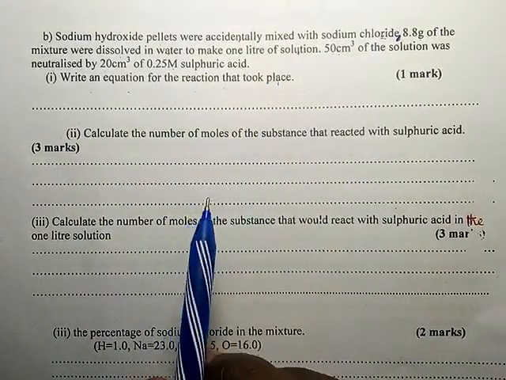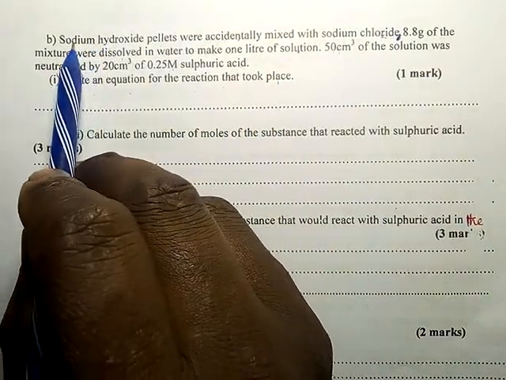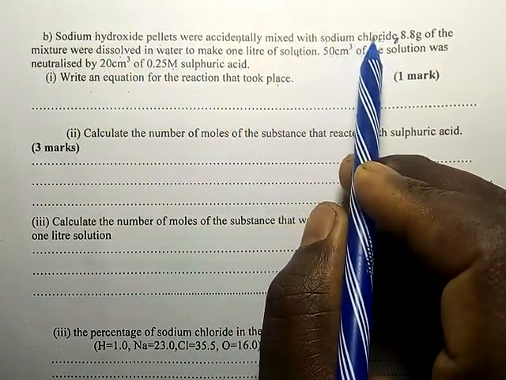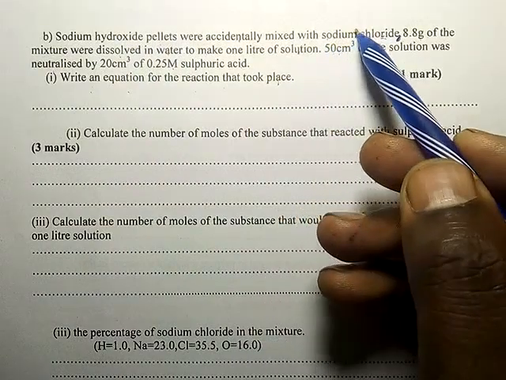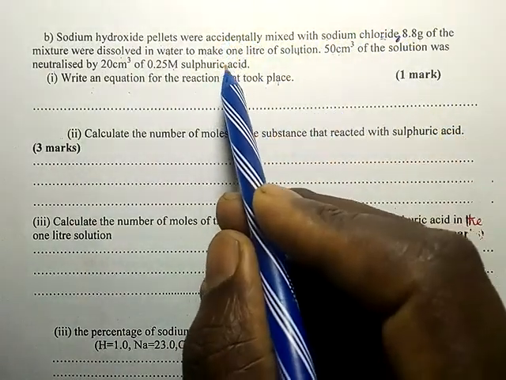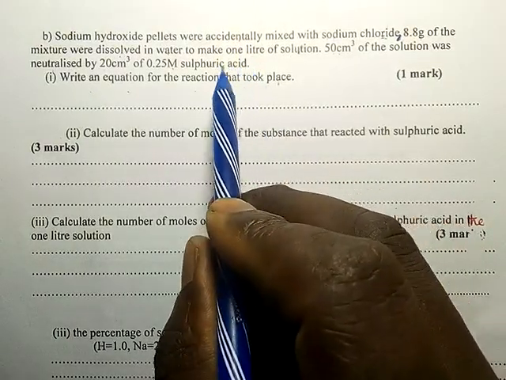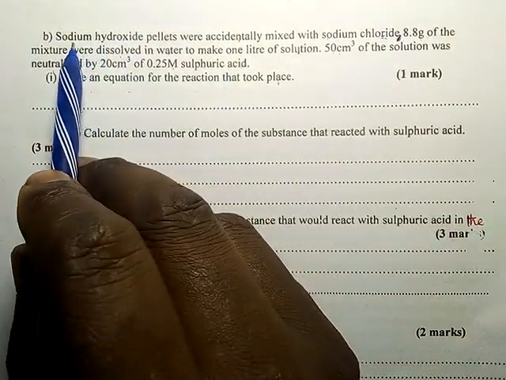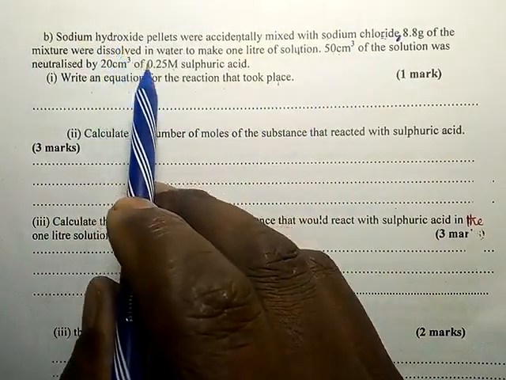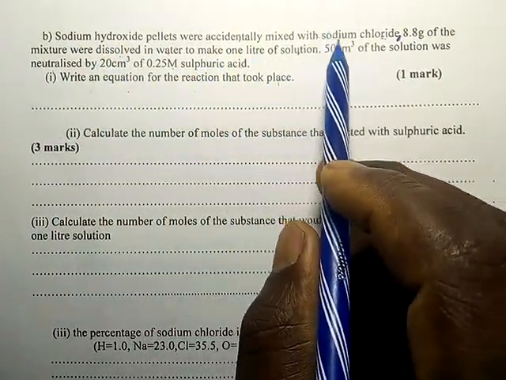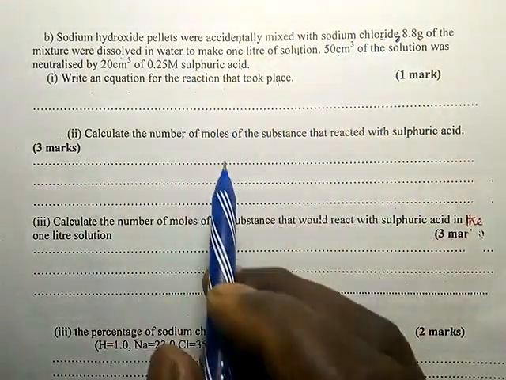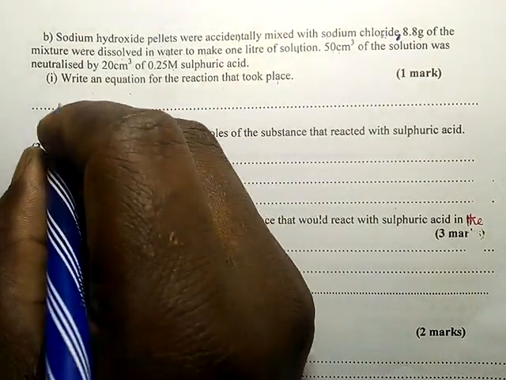It is important for you to understand that if a mixture of sodium hydroxide and sodium chloride forms a solution and the solution reacts with an acid, the acid will only react with the base, sodium hydroxide. So the reaction is between sodium hydroxide and sulfuric acid. Sodium chloride is just an impurity, and no reaction will occur with sulfuric acid. So let us write the equation.